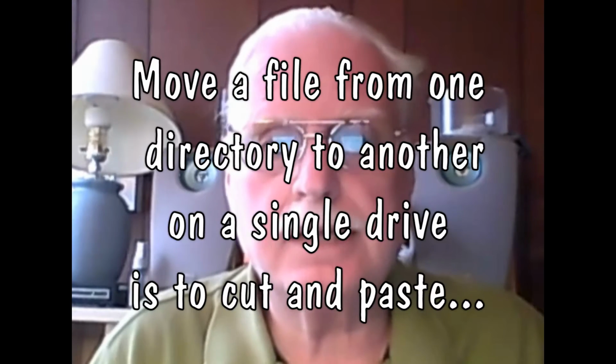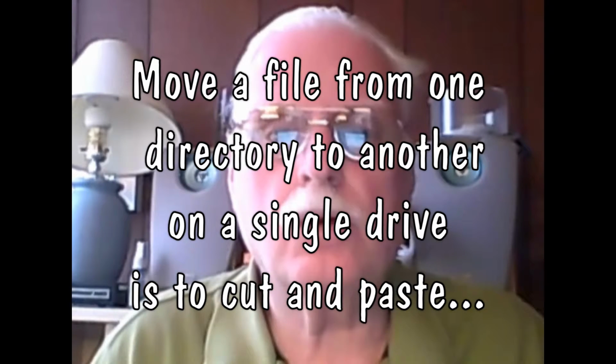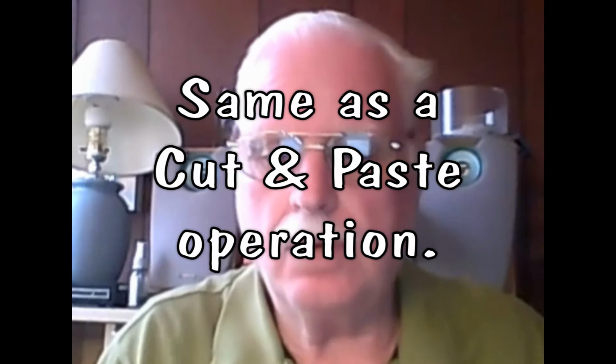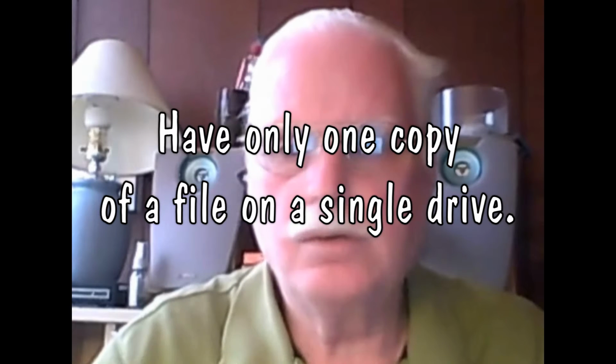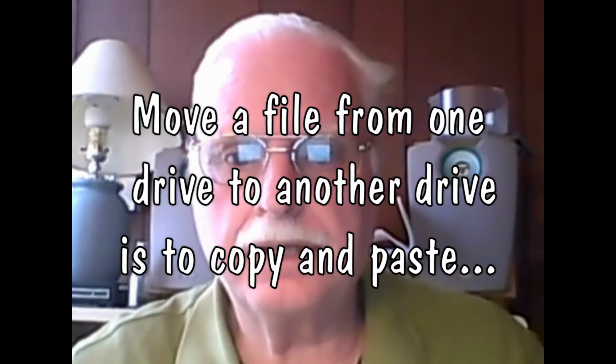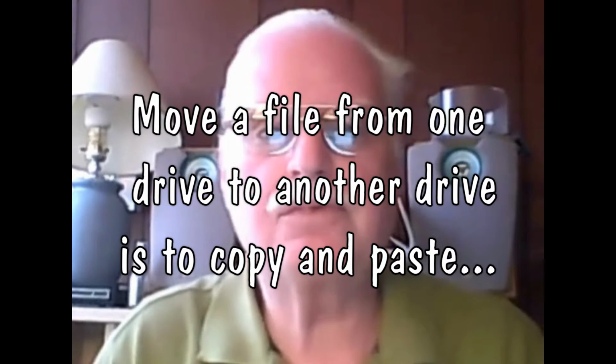When you move a file on drive C, or on any other drive, and keep it on that same drive, it is the same as just a cut and paste. That means there will only be one copy of the file on that single drive. However, when you go to another drive, for example a flash drive, you will have two copies, one in each location. So then that becomes a copy and paste.